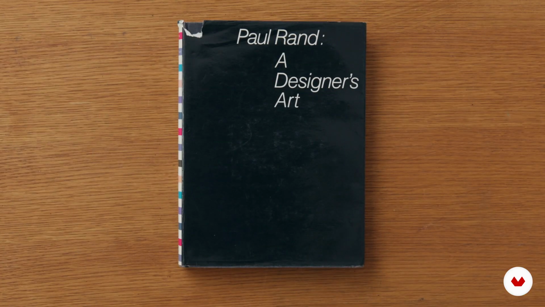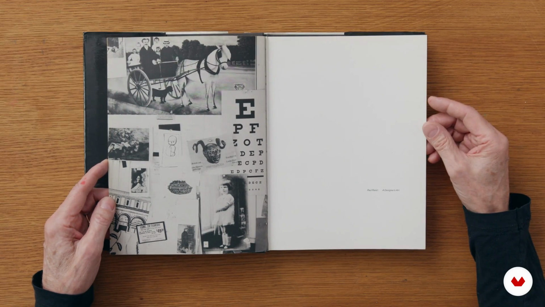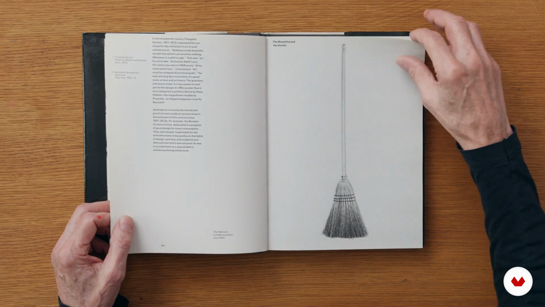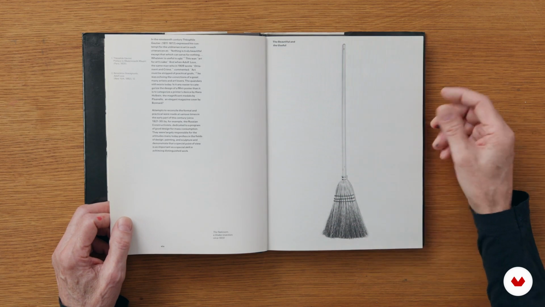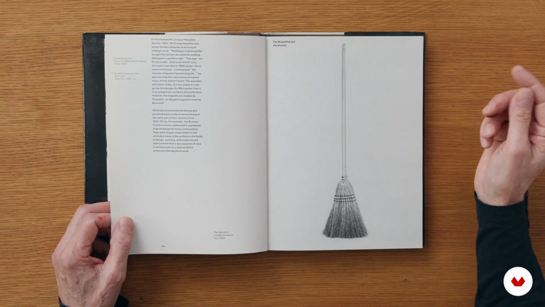The best introduction to Paul Rand is his own book, A Designer's Art, that he wrote in the 1980s. And it's all about his work and his philosophy, his teaching, and his practice. When we open this book, we immediately see this beautiful collage. And we see the image of a broom. It's actually a flat broom, a Shaker invention, 1800. And it's a chapter in the book called The Beautiful and the Useful. And so right away, we get a sense of what this is all about. Applied art, using form and function in service to something outside of your own particular purposes.